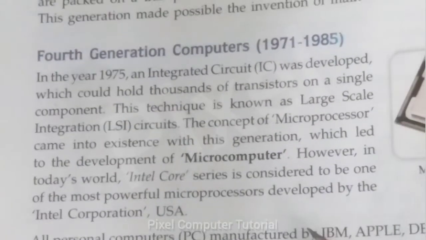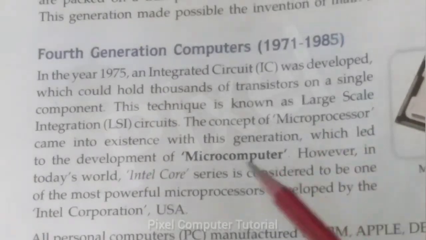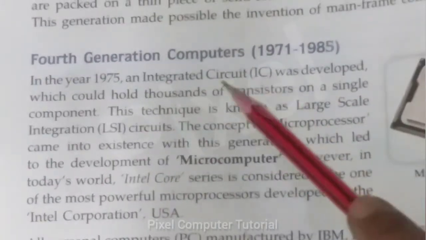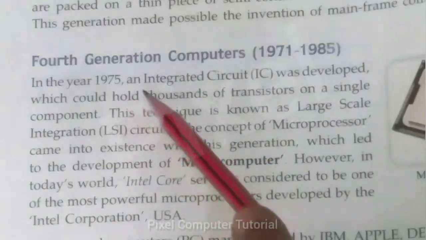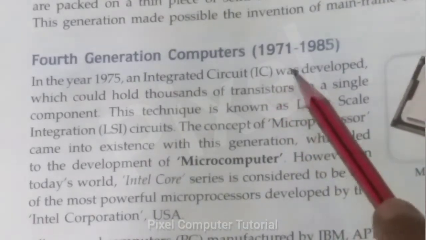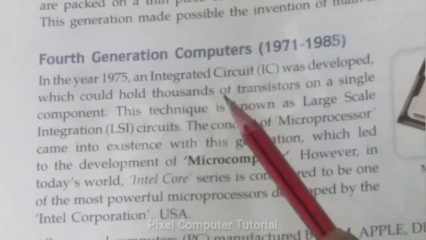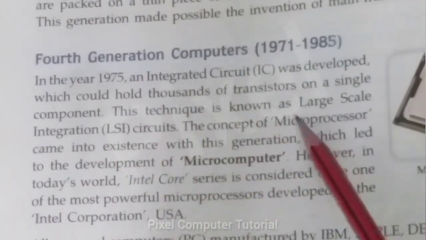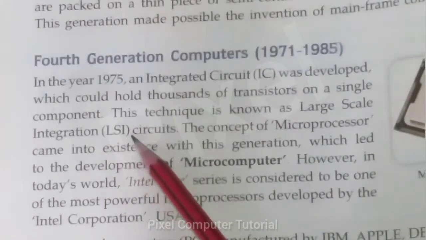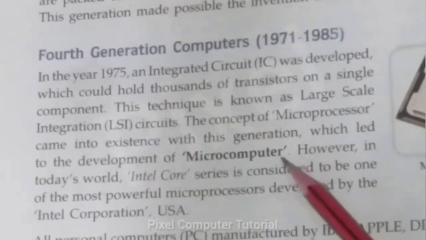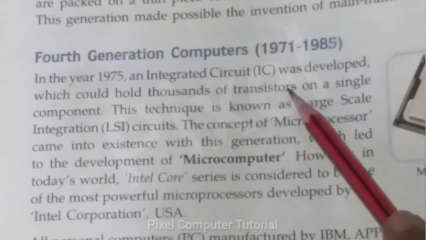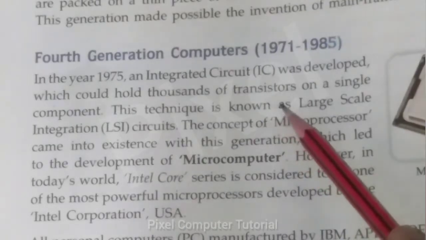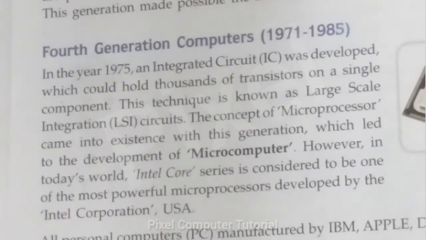Okay, so let's go to the fourth generation. In the fourth generation, that was in the year 1971 to 1985. In the year 1975, an integrated circuit, that is IC, was developed which could hold thousands of transistors in a single component. This technique was known as large scale integrated, LSI, circuits. The component was called an integrated circuit. Yes, but again it was able to hold thousands of transistors.